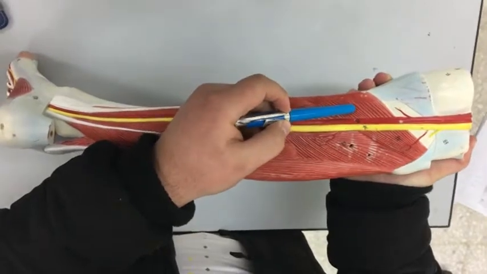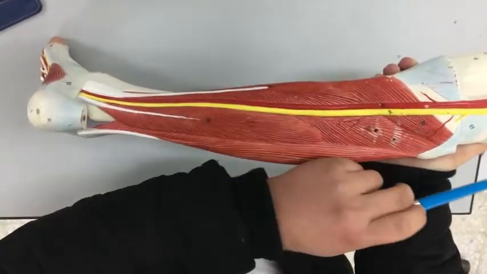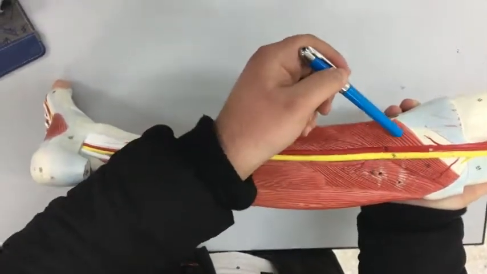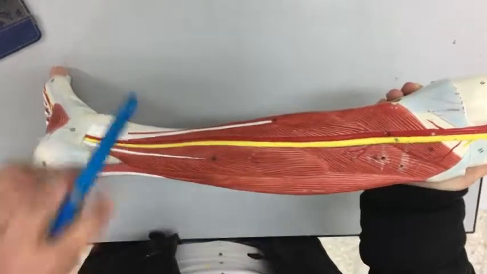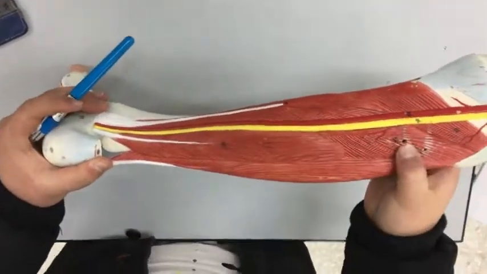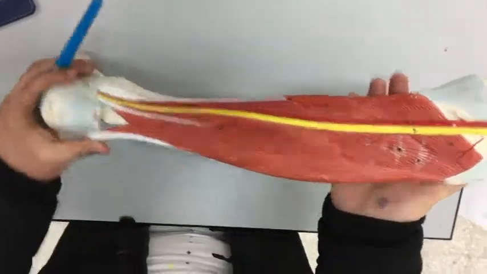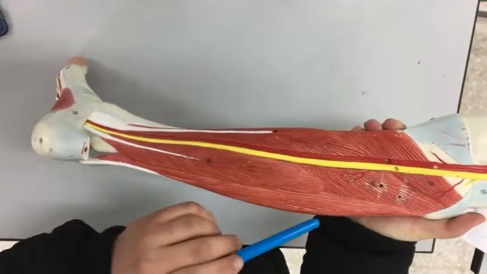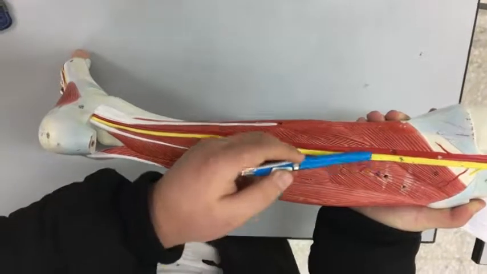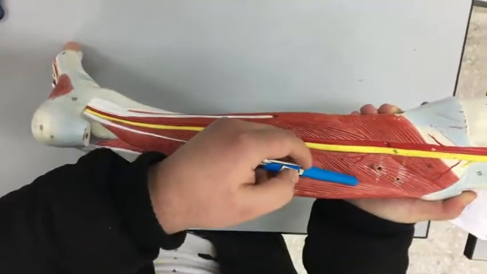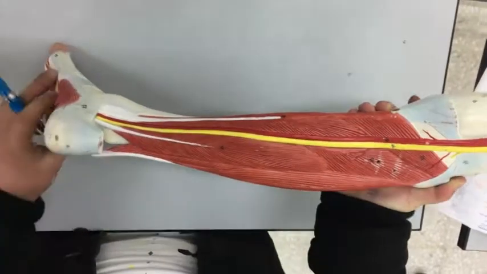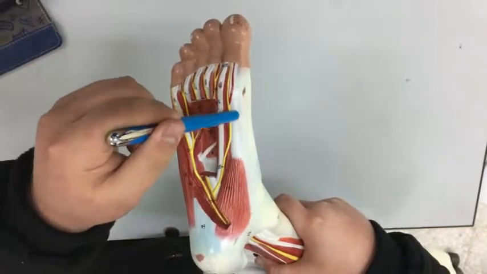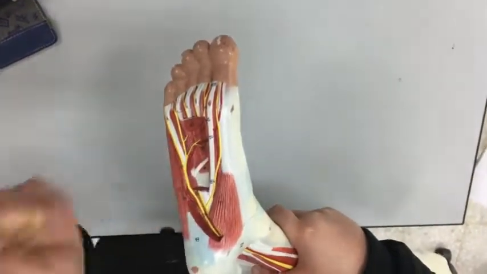First, the popliteus muscle. This muscle originates from the lateral condyle of the femur and is inserted into the posterior aspect of the tibia above the soleal line. Then, the tibialis posterior muscle. This muscle corresponds to the tibialis anterior muscle found in the anterior compartment of the leg. It originates from the posterior surface of the shaft of the tibia, the interosseous membrane, and the posterior aspect of the fibula, and is inserted into the base of the first metatarsal bone.